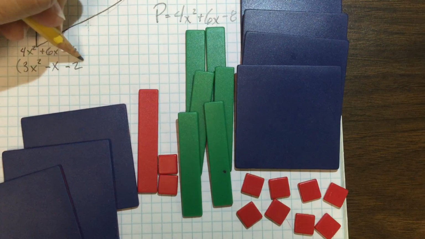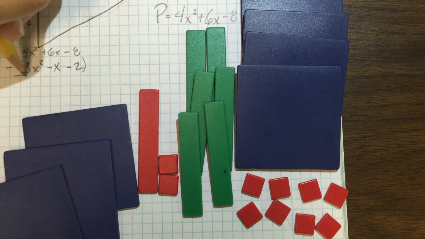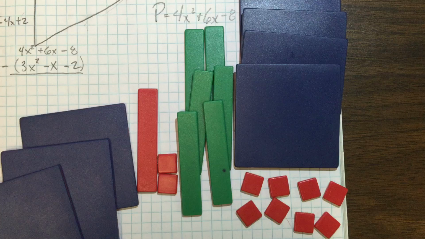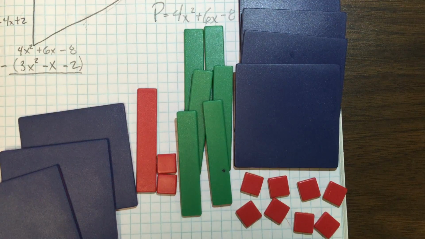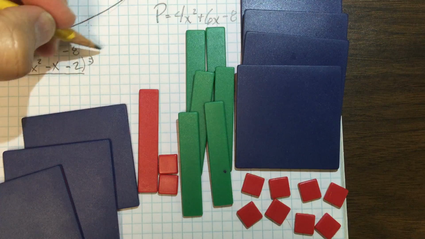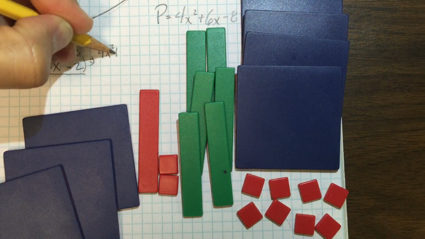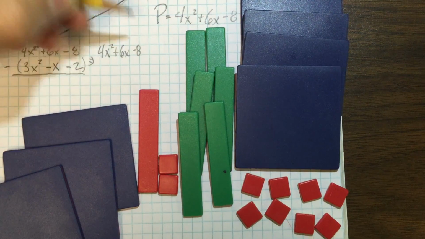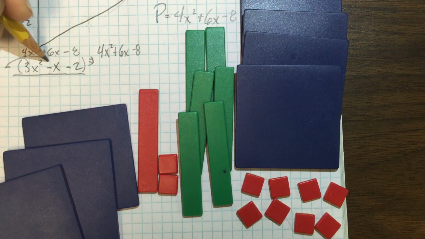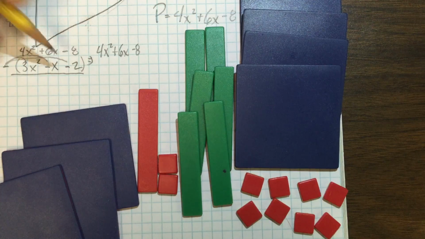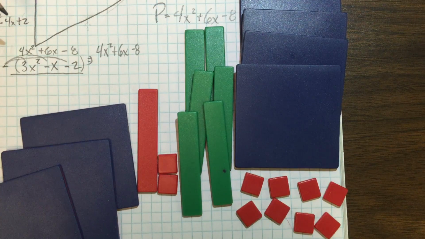And what we're doing is we're subtracting these two polynomials. But if we're subtracting the polynomials, you see that my negative sign is outside of these parentheses. What that really means is I need to take 4x squared plus 6x minus 8, and I need to distribute this negative to each one of the three terms inside the parentheses.